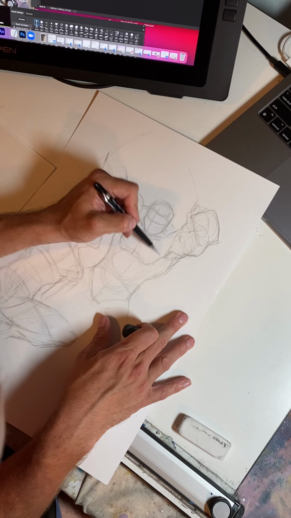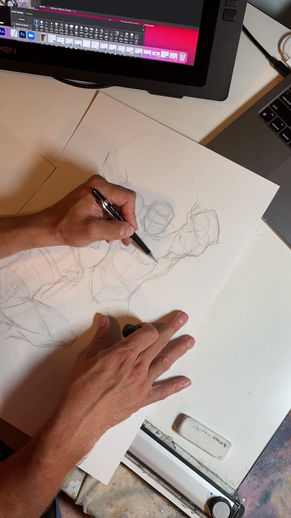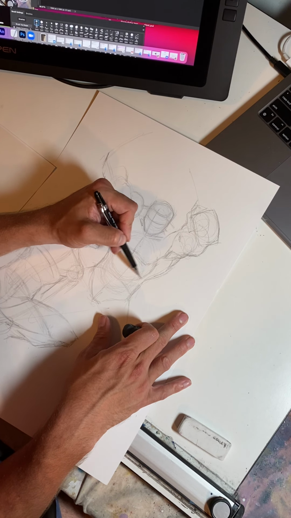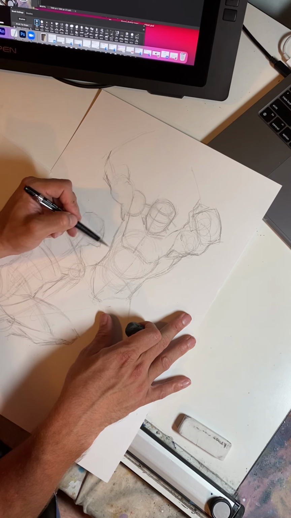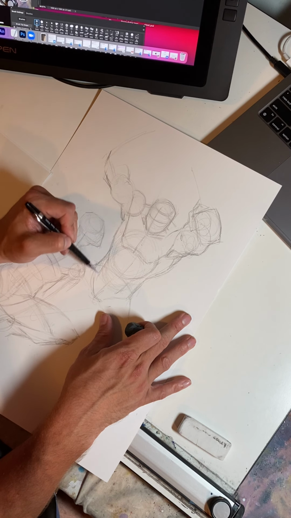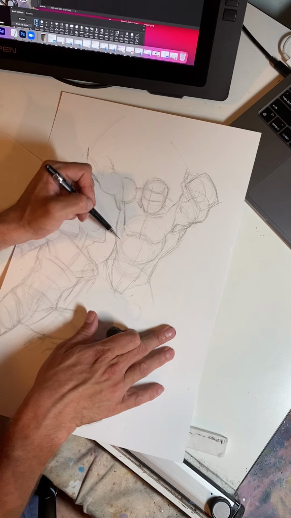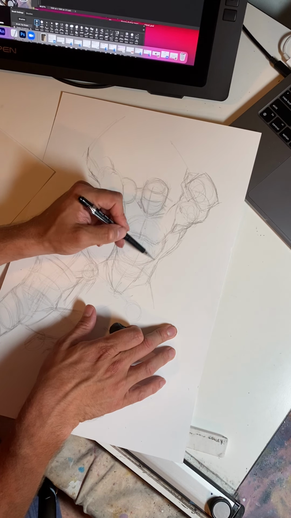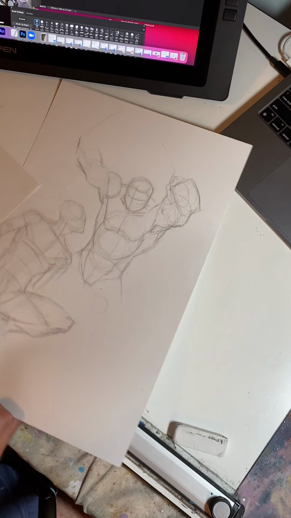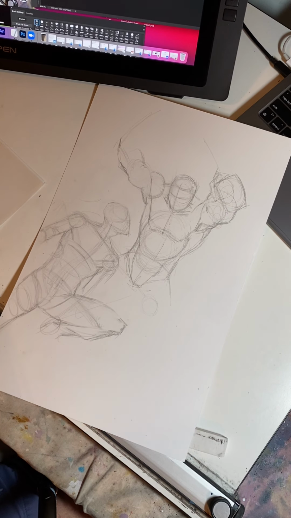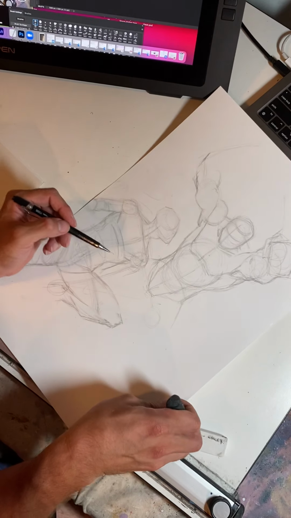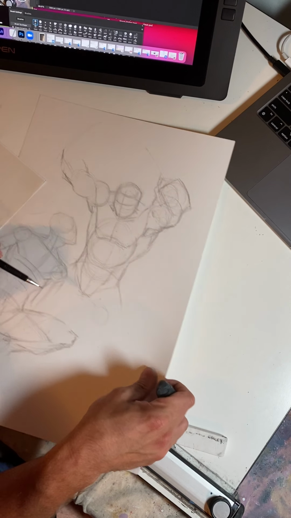A lot of this will be lost in shadow, and of course I have my rib cages already massed in. So I'm just coming in and trying to get some of the basic construction lines for the anatomy, but I'm not stressing anything too much. A lot of this is going to be covered up by clothing and armor and whatnot. And then I want to give them, again, a dramatic wide stance here.